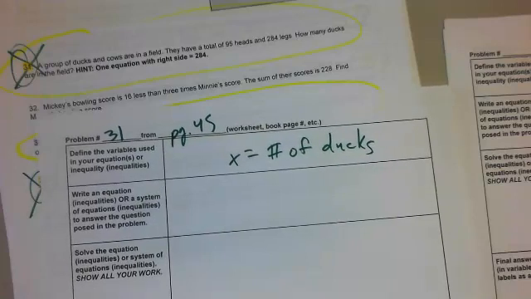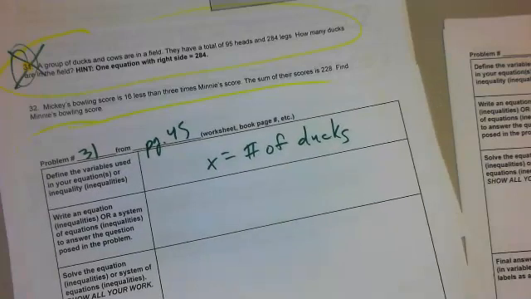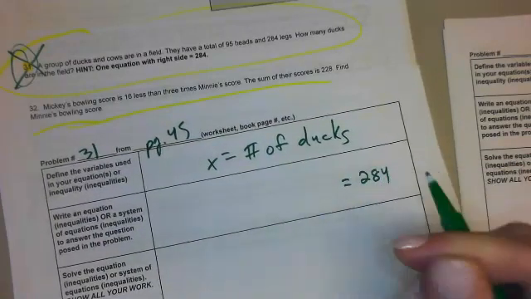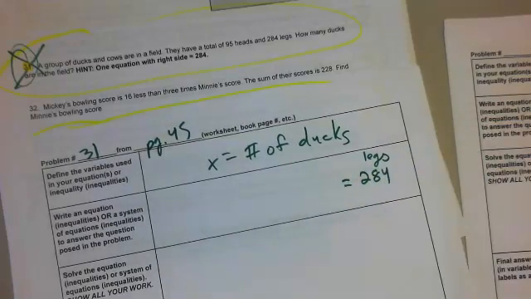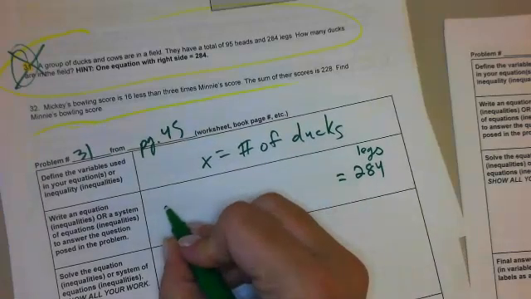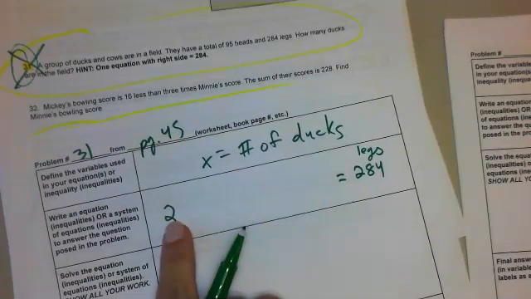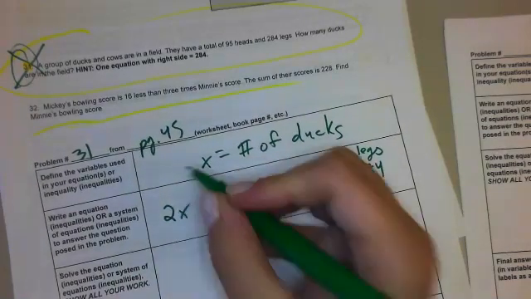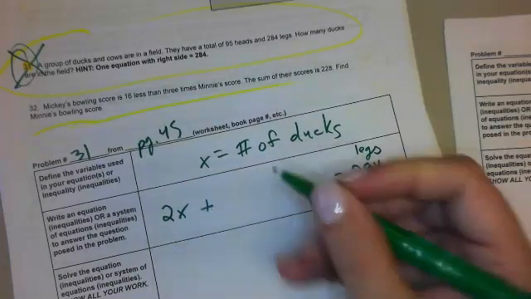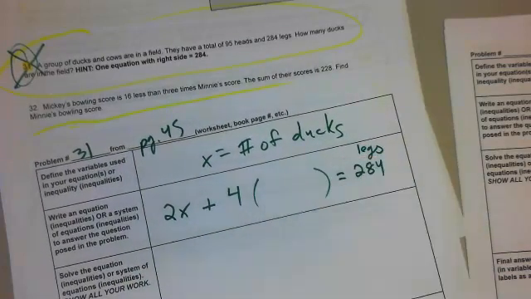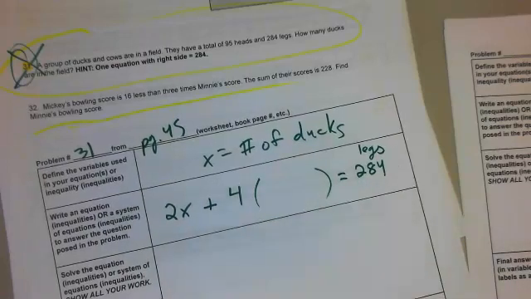There's 95 total animals, and we know that we have a total of 284 legs. Let's put that 284 at the end. That's going to be my legs. I have 95 animals. Some of them have 2 legs, if they're ducks. Some of them have 4 legs if they're cows. So ducks have 2 legs, that's 2 legs times the number of ducks. I don't know how many ducks I have. Plus the cows. The cows have 4 legs, so 4 times the number of cows. I don't know how many cows I have, do I?